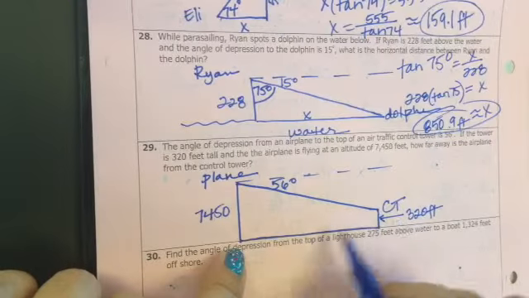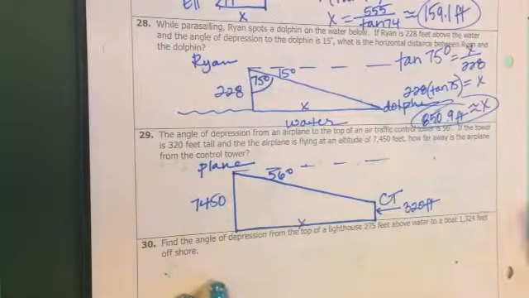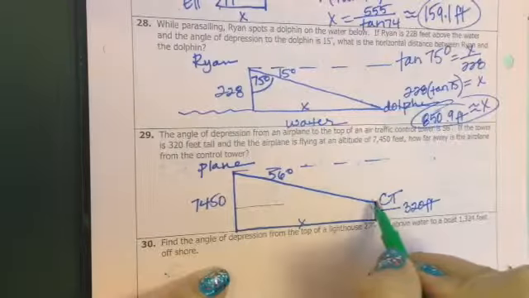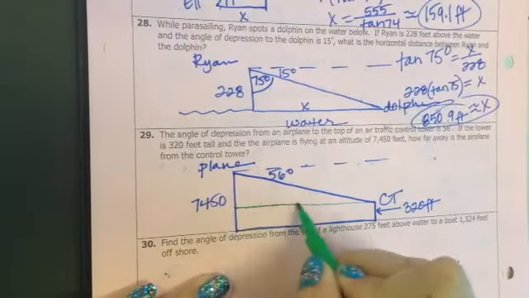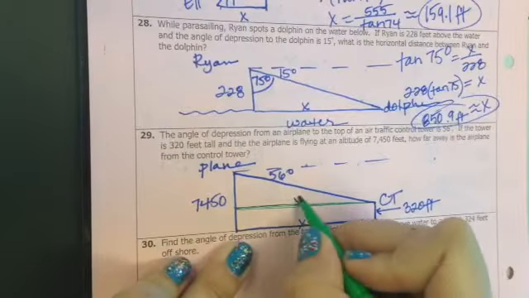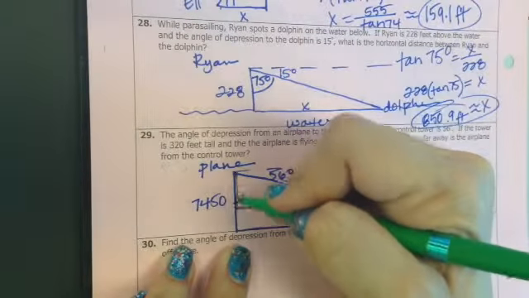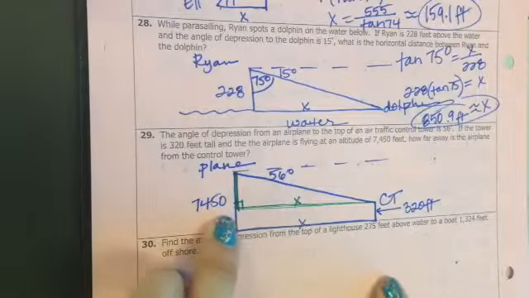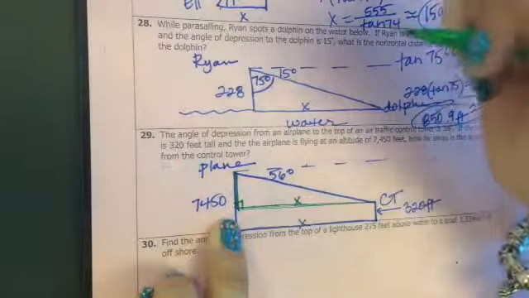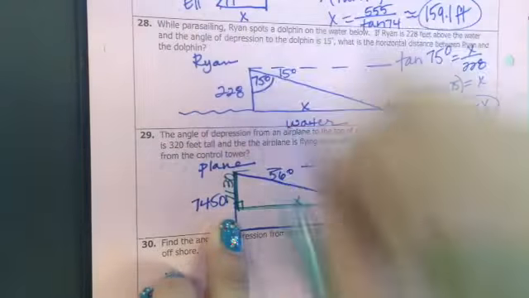How far away is the airplane from the control tower? Well, that's this distance down here, but I just created a quadrilateral. So what I want to do is modify my quadrilateral by just using a parallel line relationship here, because this distance along the ground is going to be the same distance if I'm up here. I've created a right triangle, but I do need to modify this side length. 7,450 minus 320 is going to be the length of this leg. Who has that number? 7130. Yep, that seems reasonable.